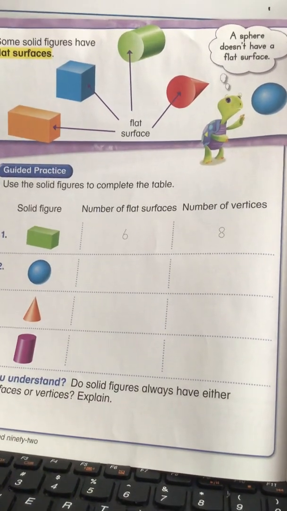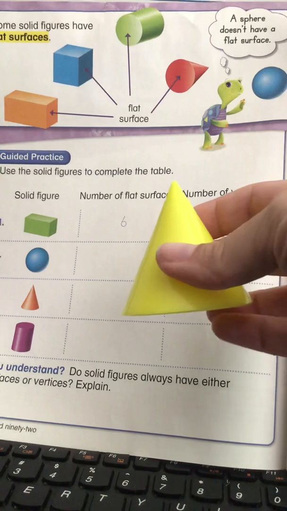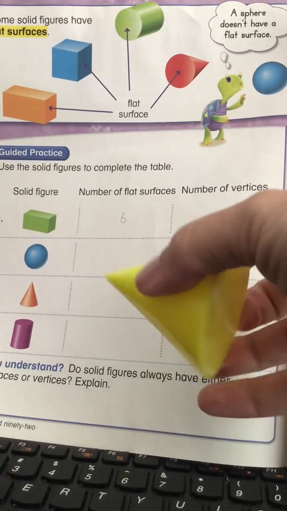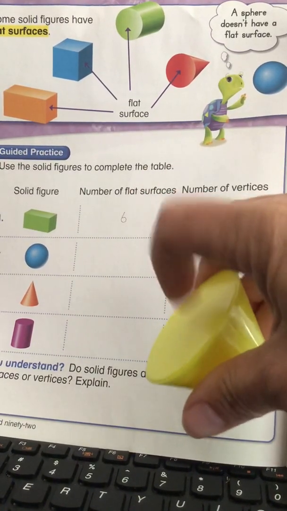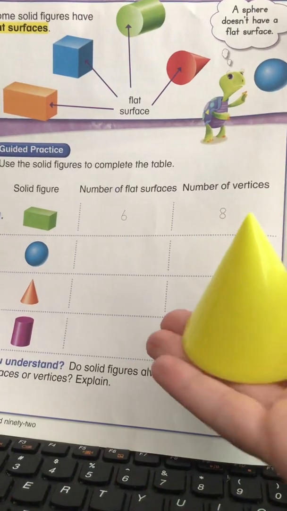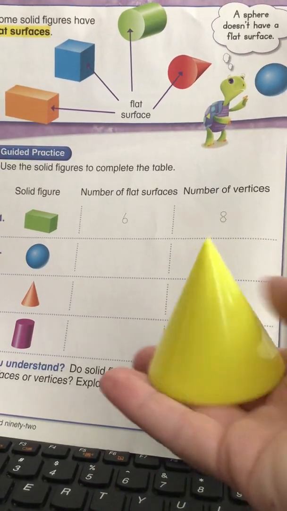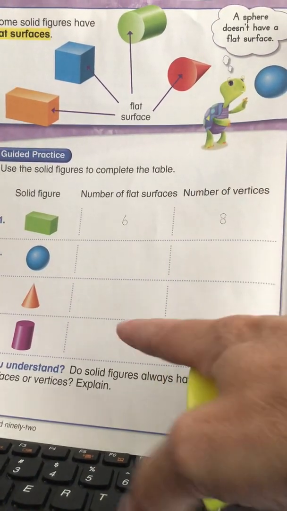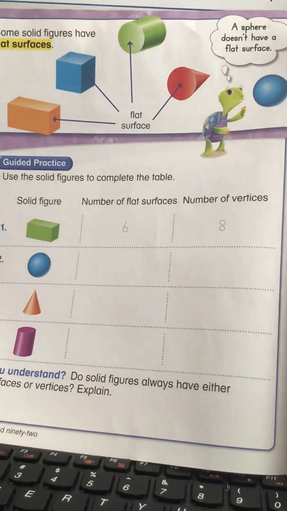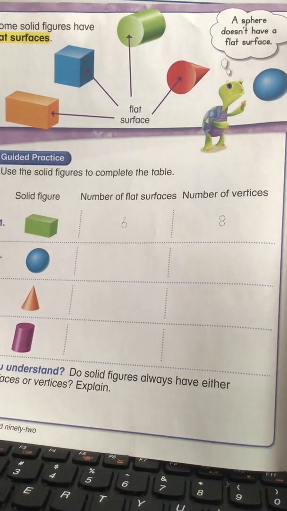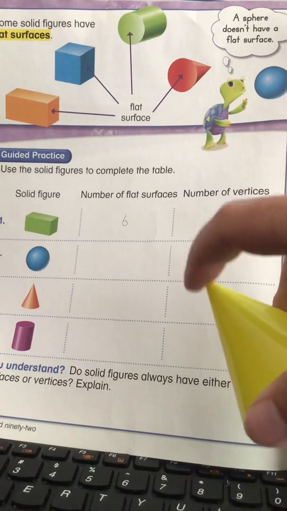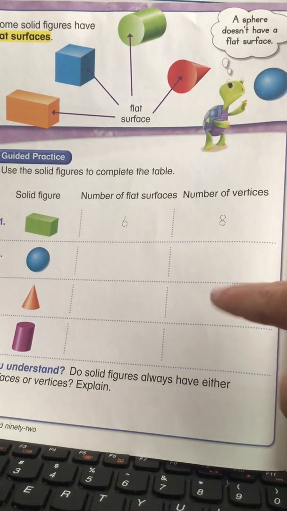Number 3 is the cone shape. When we look at a cone, we see 1 flat surface. A cone will only stand up if it's like this. 1 flat surface, so write a 1. And then a cone has 1 vertice, 1 point. Write a 1.